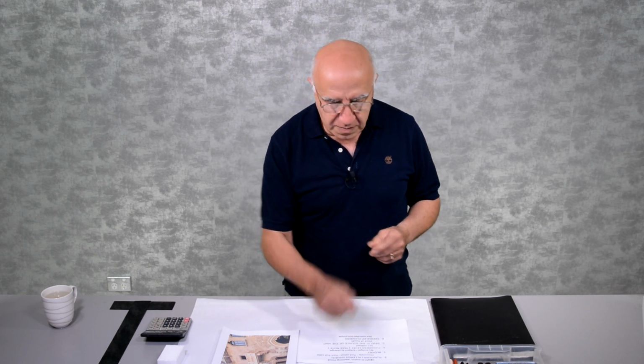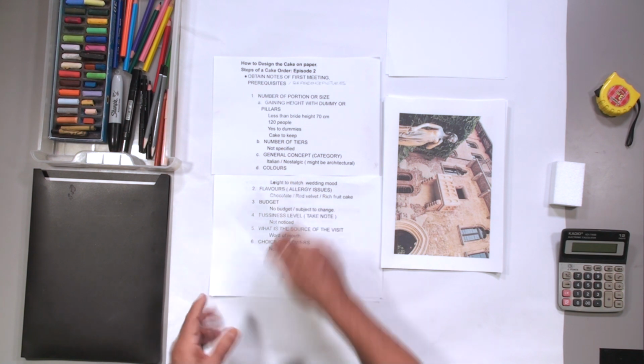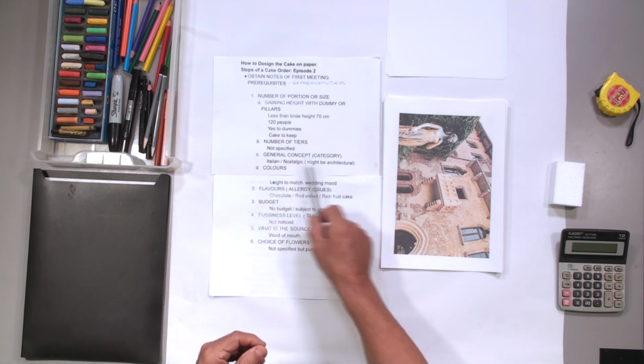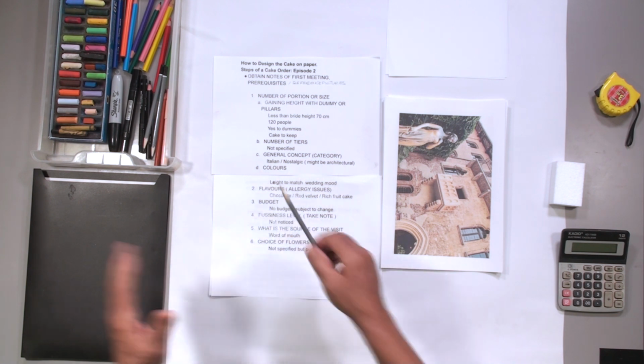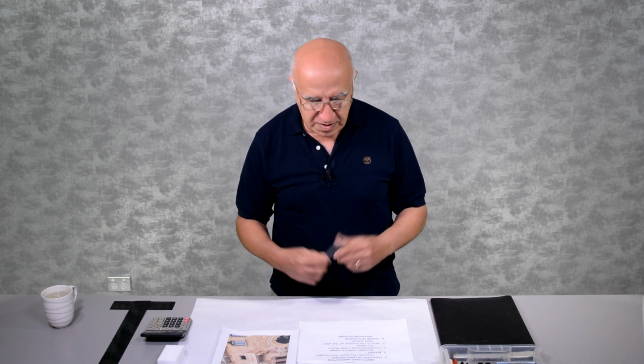All right. Number of tiers, not specified, because I left that part to myself. All right. And the general concept category is, we're talking about that imaginary bride, she's from Italy, and the guy is from somewhere else. And then they're going to Verona, visiting that particular place, which the story of Romeo and Juliet comes from.